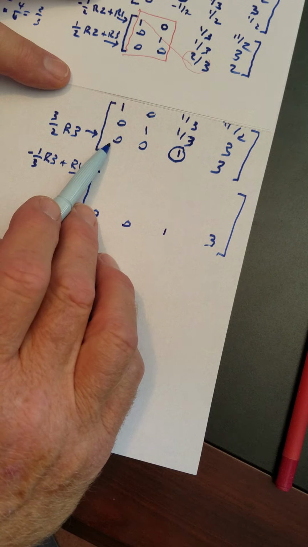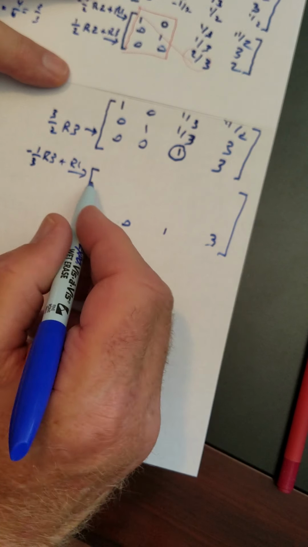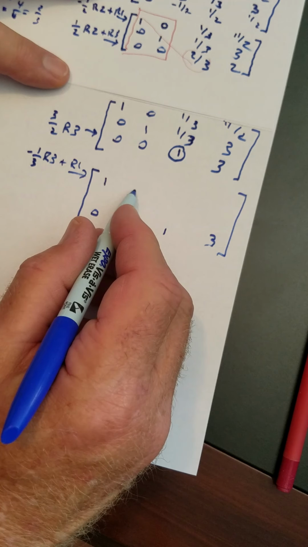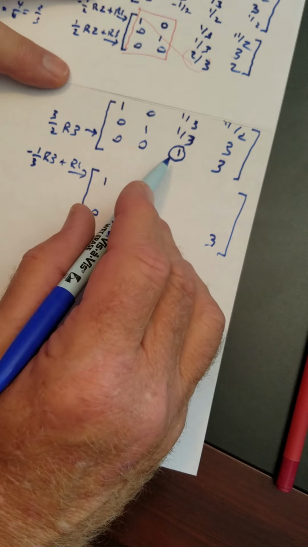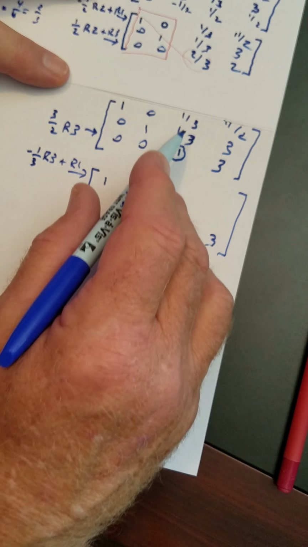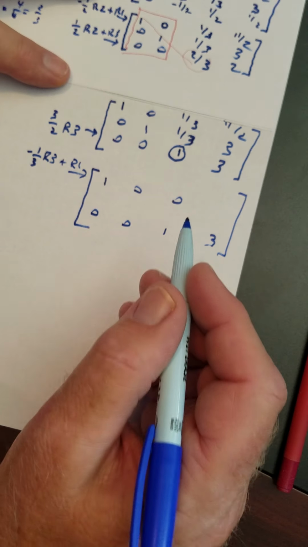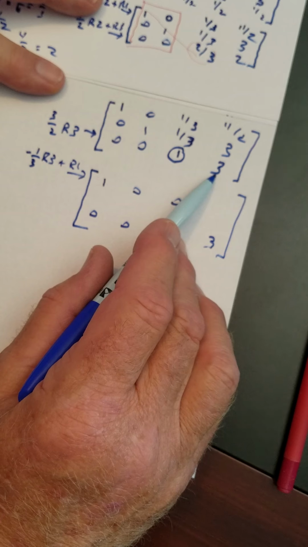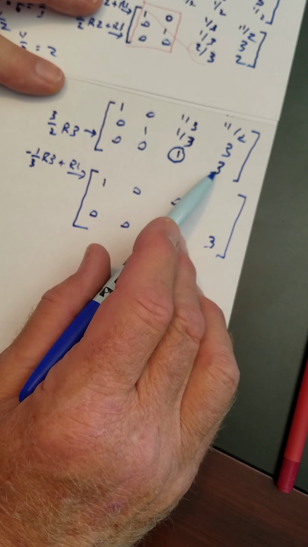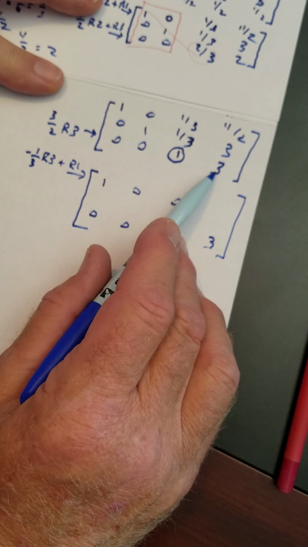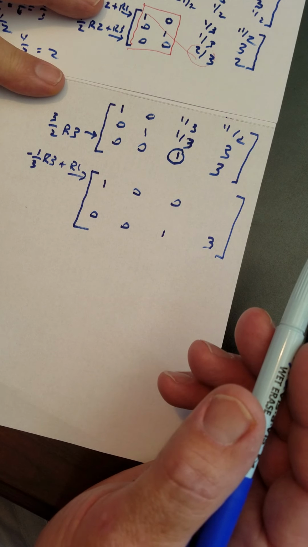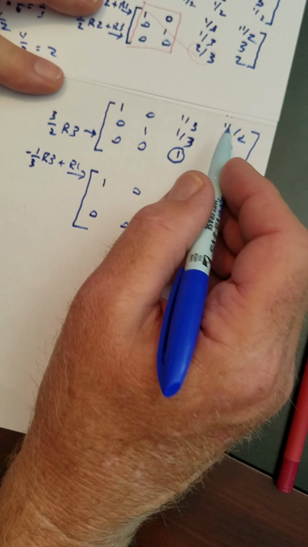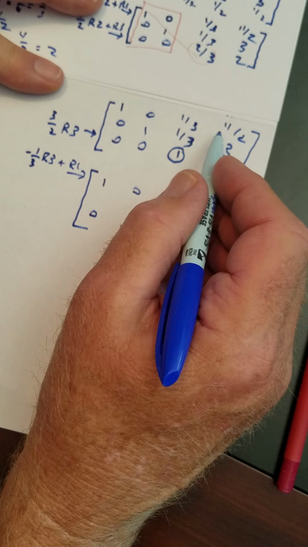So negative 1/3 times 0 is 0, plus 1 is 1. Negative 1/3 times 0 is 0, plus 0, still 0. Negative 1/3 times 1 is negative 1/3. Negative 1/3 plus positive 1/3 is 0. And negative 1/3 times 3 is negative 1. Think of that as negative 2 over 2. Negative 2 over 2 plus 11 over 2 is going to be 9 over 2.